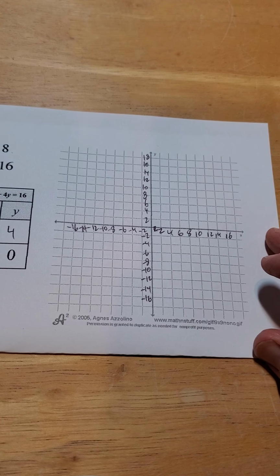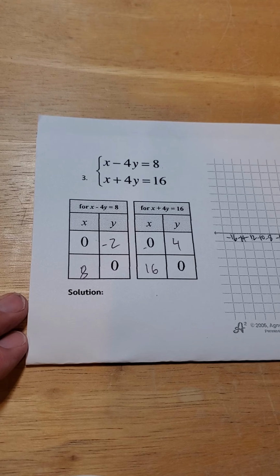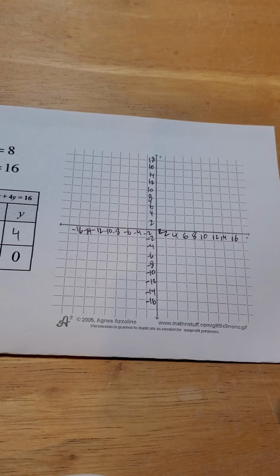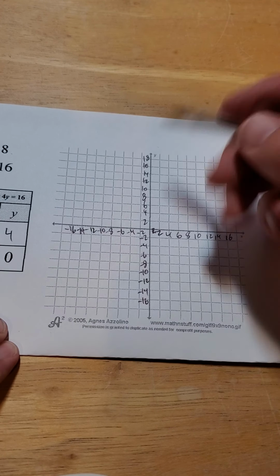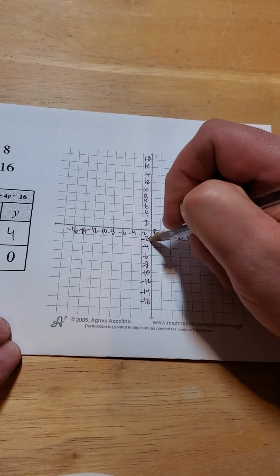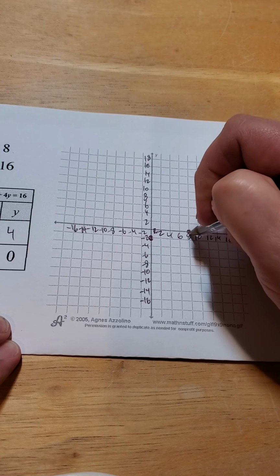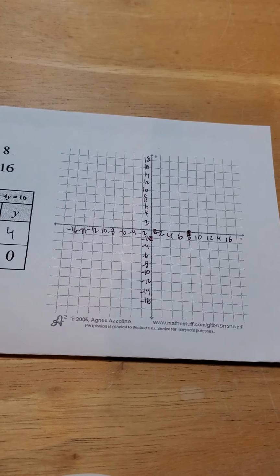Now I can tell where the points have to go, reminding myself of what those points are. Let me plot them here. 0, negative 2 is right here. 8, 0 is right here.